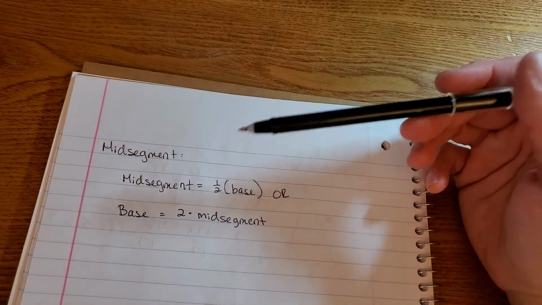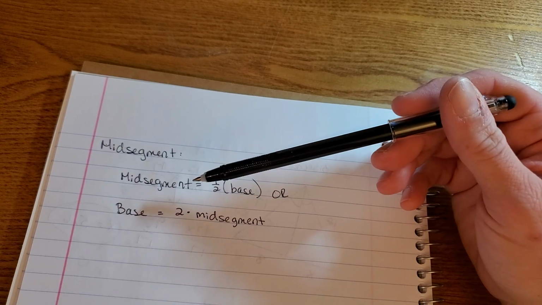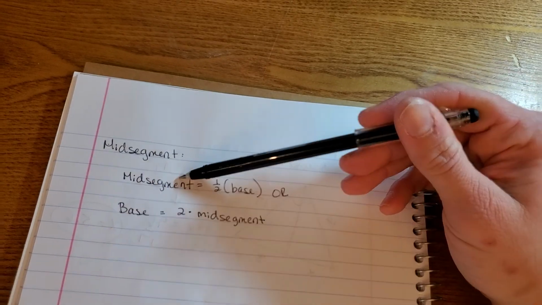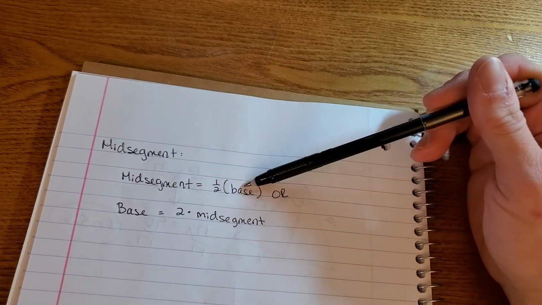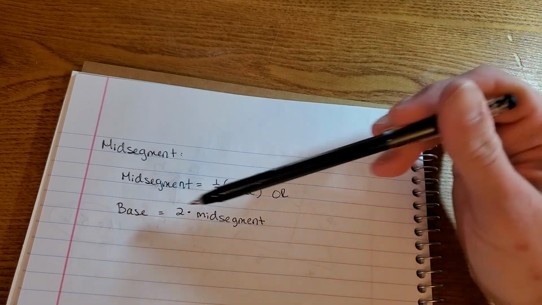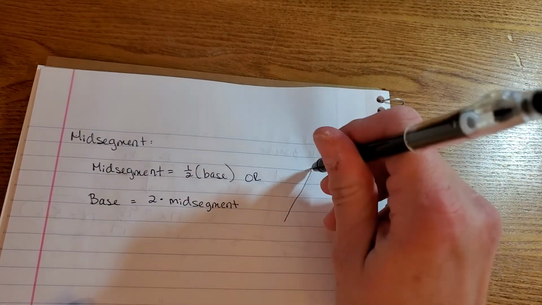So the relationship between the mid-segment of the triangle and the base is that the mid-segment is half, or you can say that the base is 2 times.